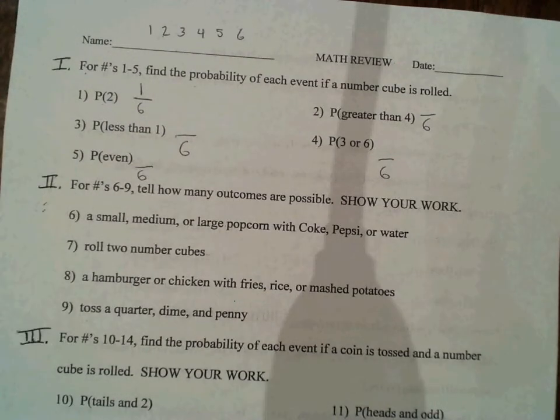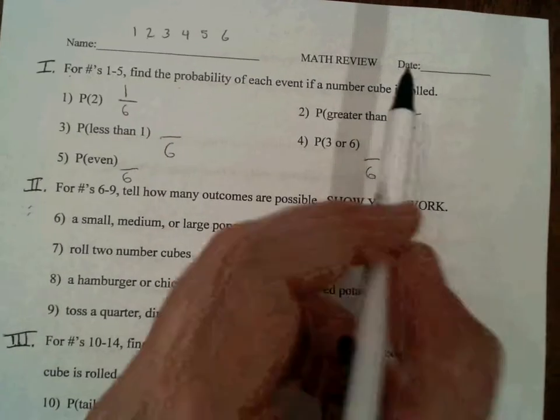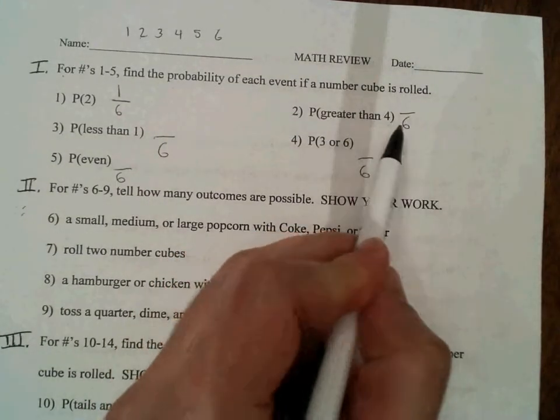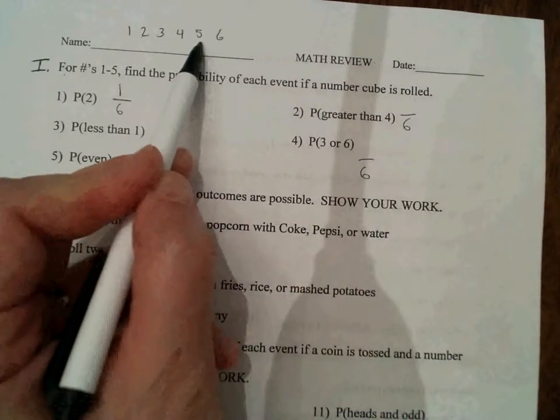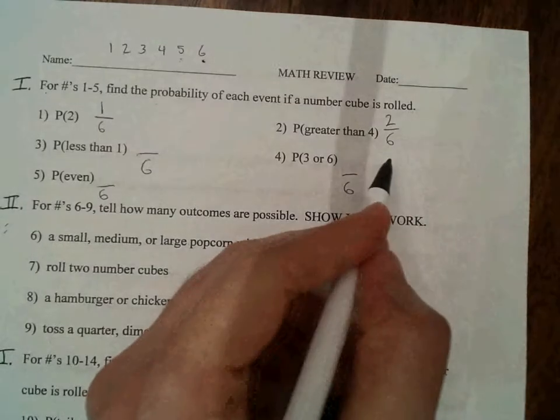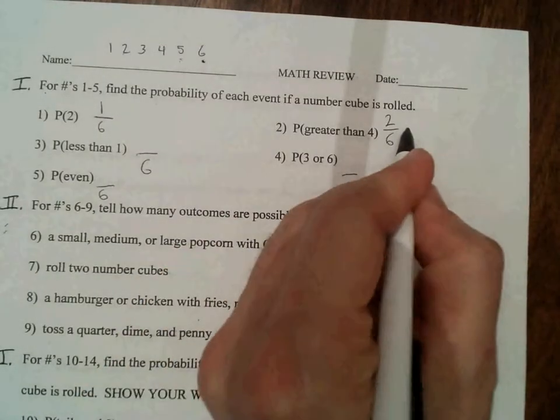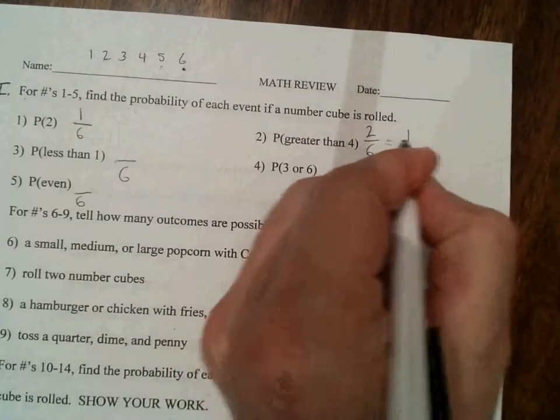We come over here to number 2. This time you're looking for a number greater than 4. So you see your choices up here. The only 2 choices you have that are greater than 4 are 5 and 6. So 2 choices make you happy out of a total of 6. You put 2 on top, 6 stays on the bottom. Reduce this down by dividing by 2 on top and bottom, and you get 1/3 for your answer there.